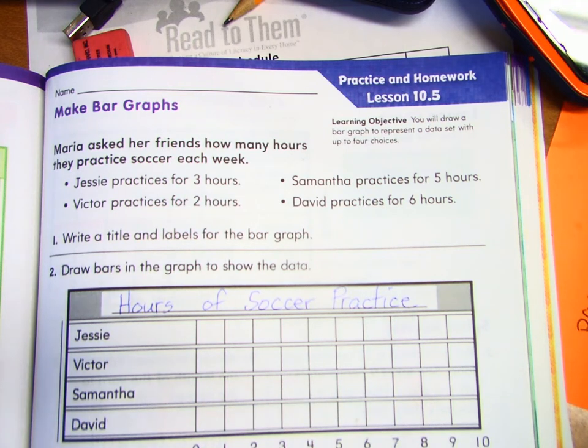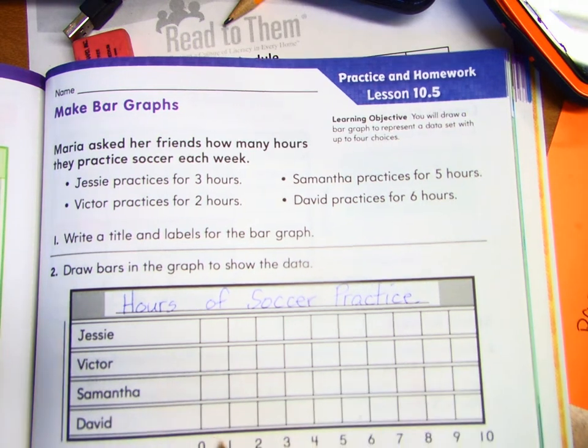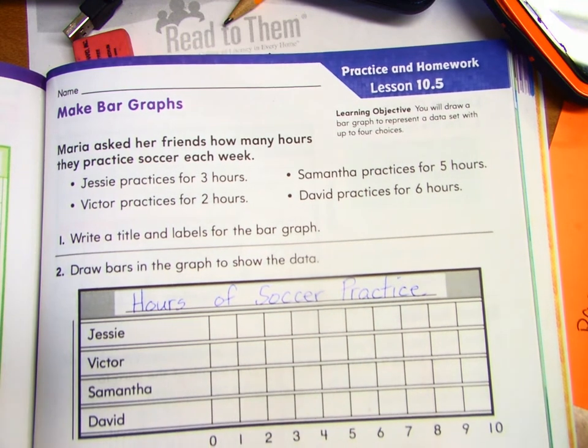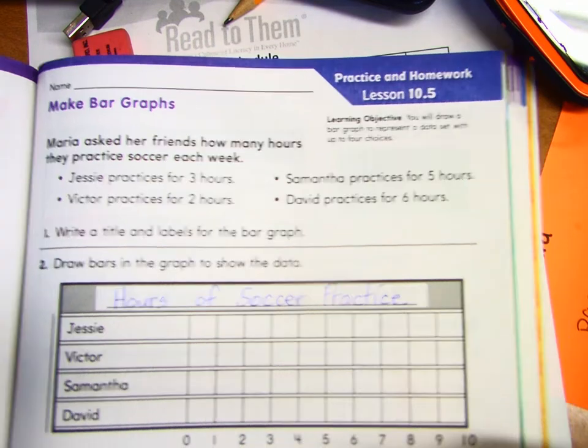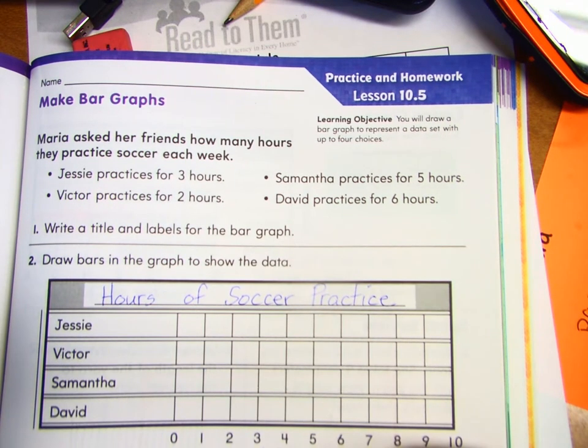Okay, now we have to put in the labels, right? So I'm looking at the side here, the names Jesse, Victor, Samantha, and David. Am I going to do that label first? No, I think I'm going to put the label on the bottom. Practice hours this week. Oh, you can't see it, can you? Well, I'll show you in a second, but I'm putting practice hours this week.